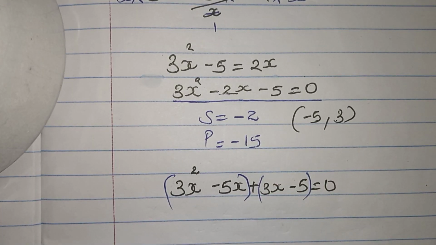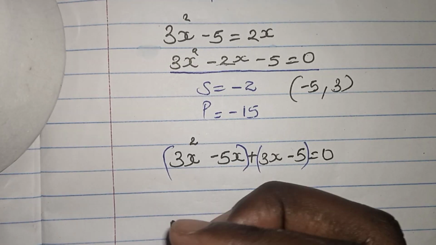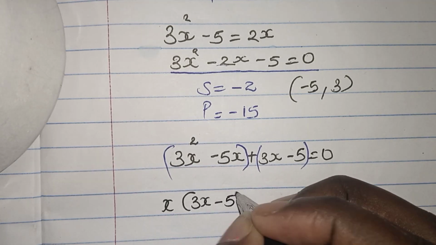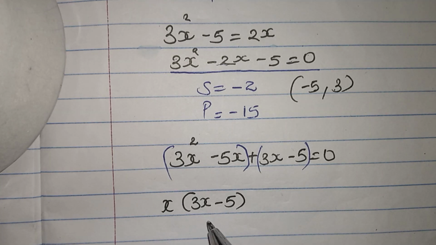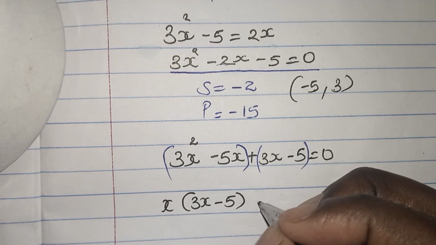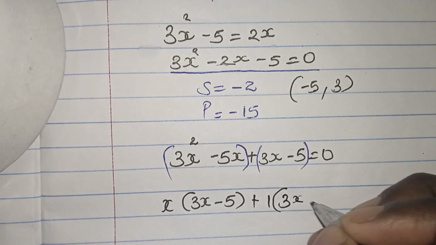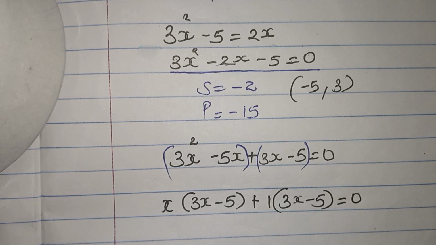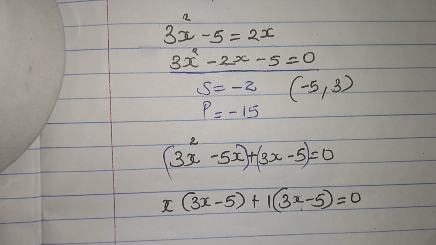So I can factor out, for this case here, I will factor out x. If I factor out x, I'm remaining with 3x minus 5. So this is just the same as this one, but I factor out x. This is the factorization method. I will factor out 1 for this case so that I can remain with 3x minus 5 is equal to 0, right? I have two common factors here. You can check this and these ones. They are similar, they are the same. So we can just write them down.